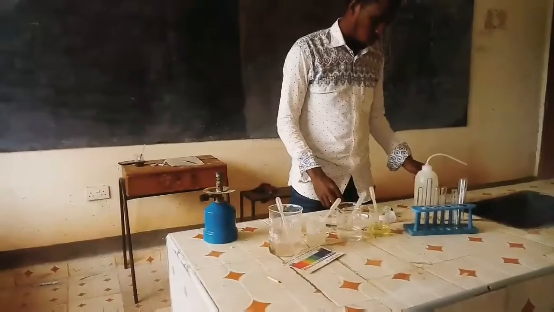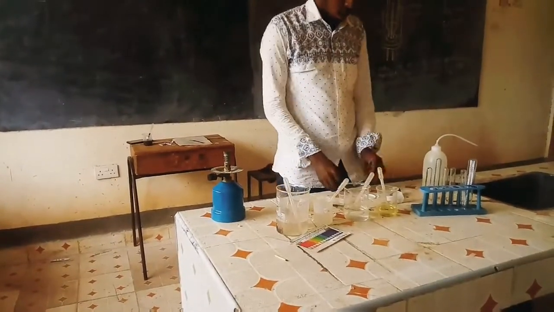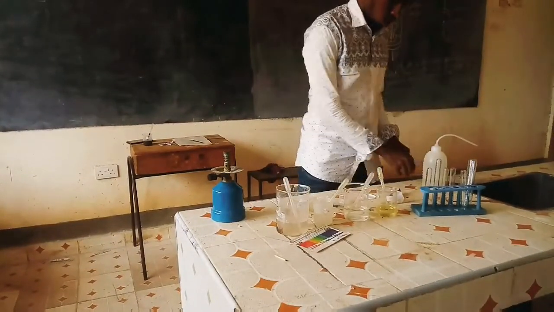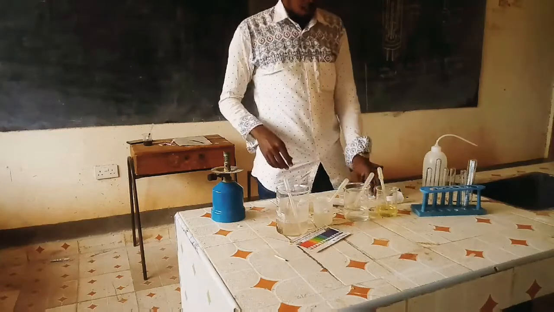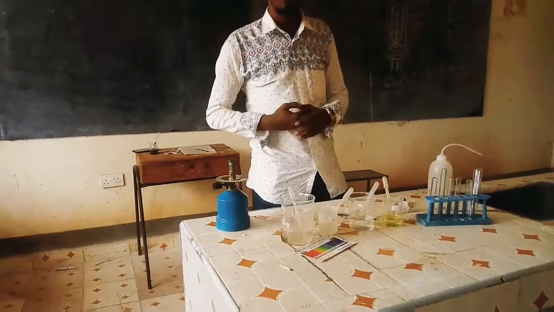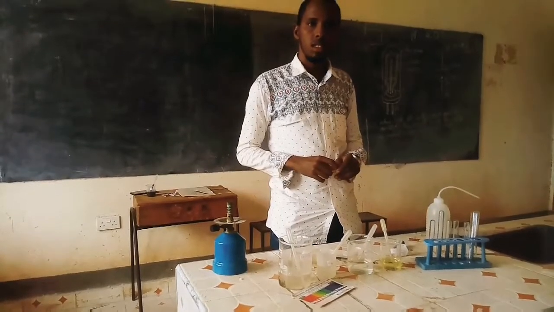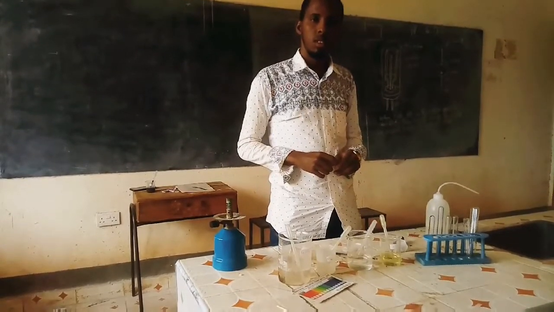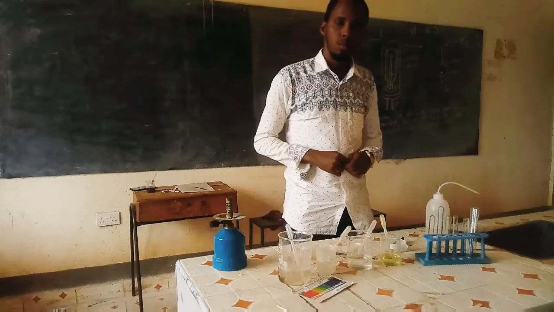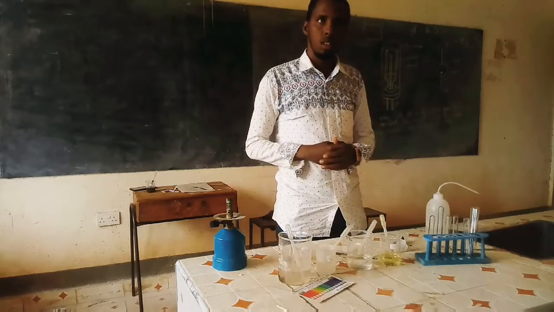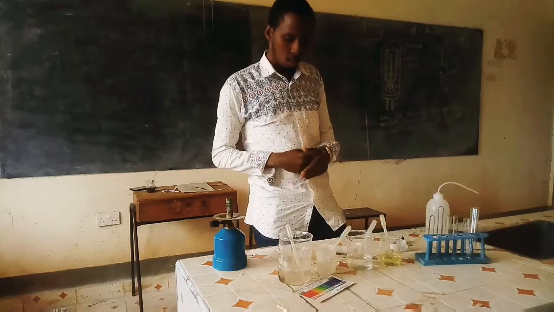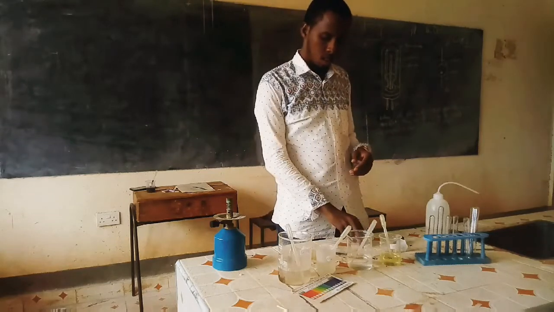For the colorless liquid that forms on the cooler part, students, you are supposed to write hydrated salt present. That is, solid H is a hydrated salt. For the red litmus paper remaining red and blue litmus paper turning red, the inference you are supposed to write is acidic gas produced. Now let us proceed to procedure 2.